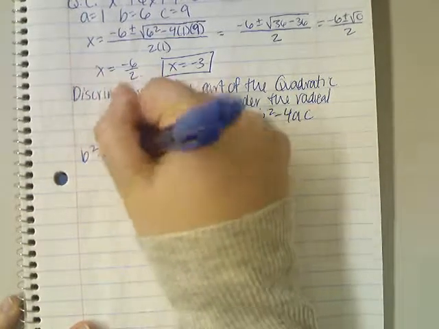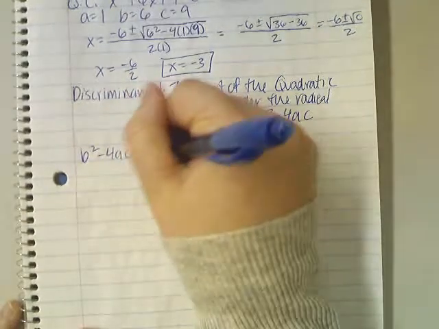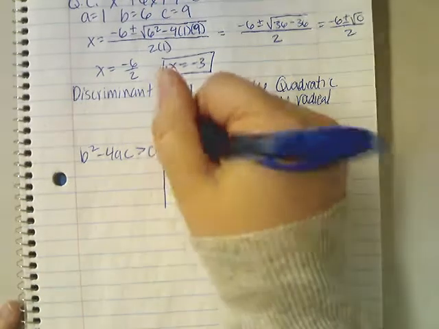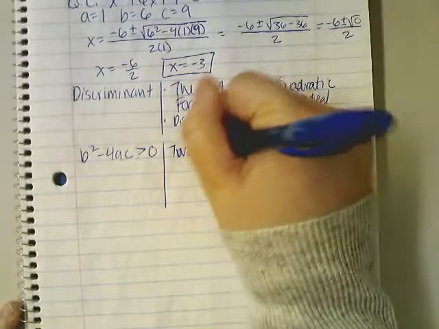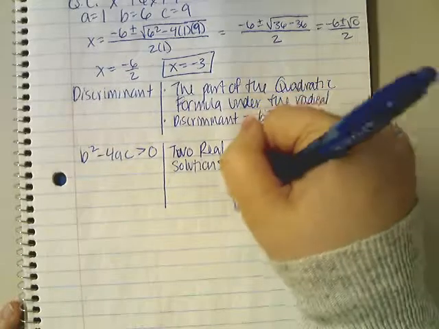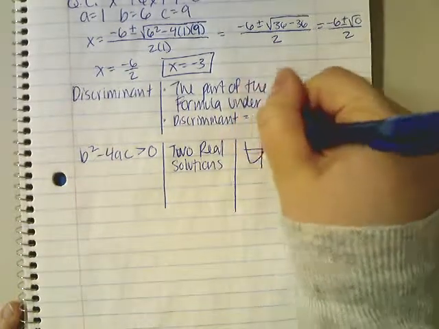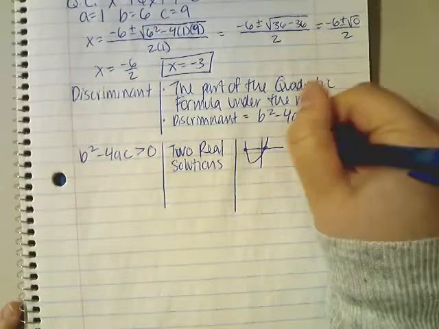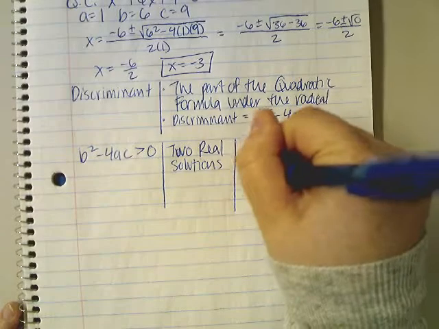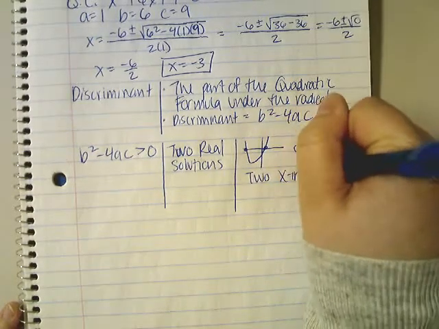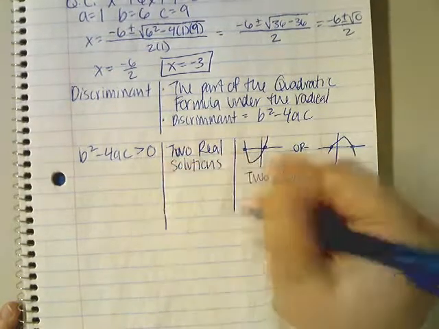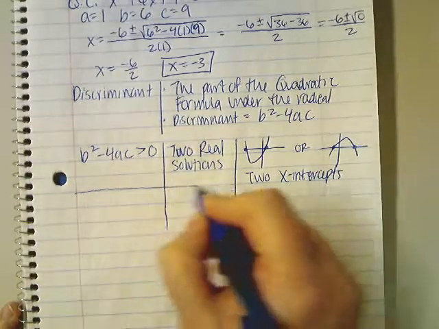So to consolidate that concept, I'm going to write over here our little table showing how our discriminant will tell us the number of solutions we have. So if our discriminant, b squared minus 4ac, is greater than 0, we're going to have 2 real solutions. We have 2 real solutions because our graph will either open up and cross the x-axis twice or open down and cross the x-axis twice. So there'll be 2 x-intercepts. Because we can take the square root and then have plus or minus, we're going to end up with 2 x-intercepts or 2 real solutions.